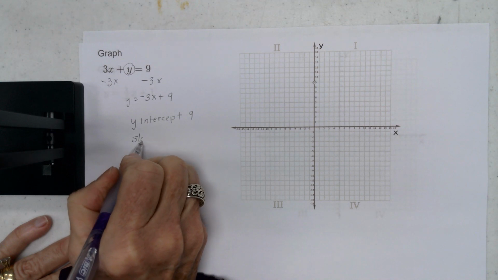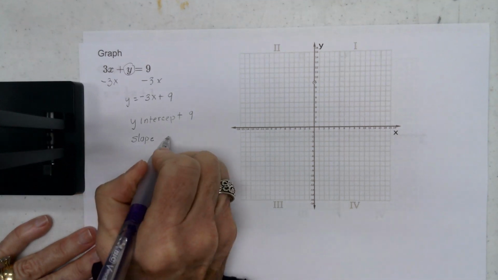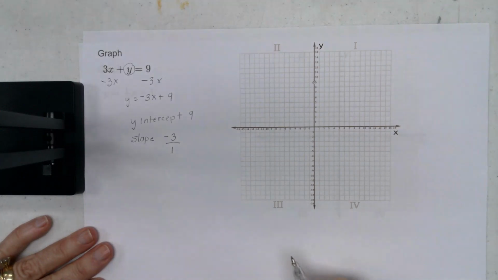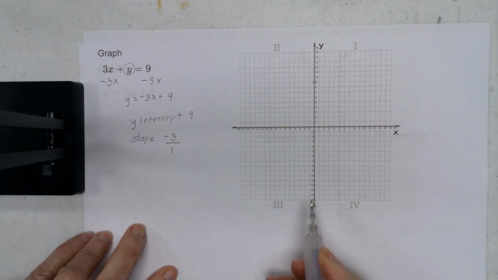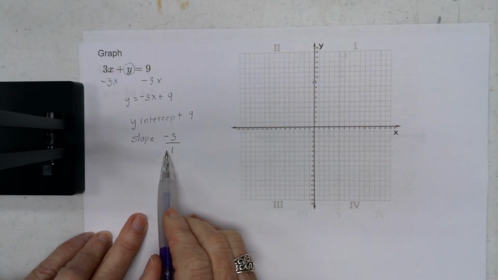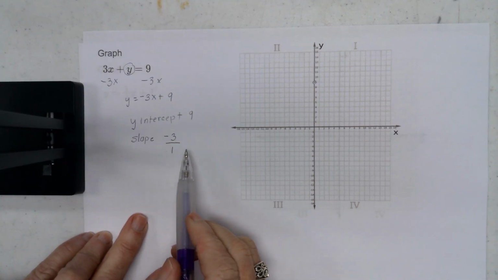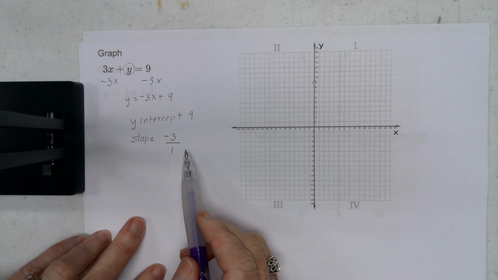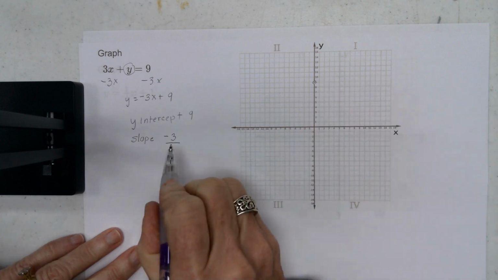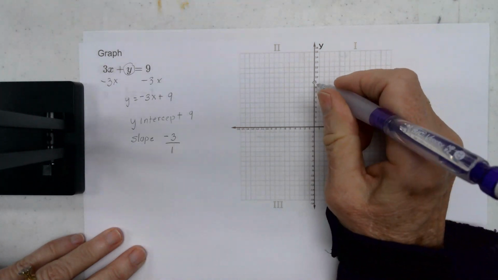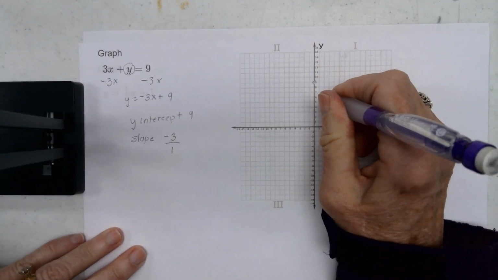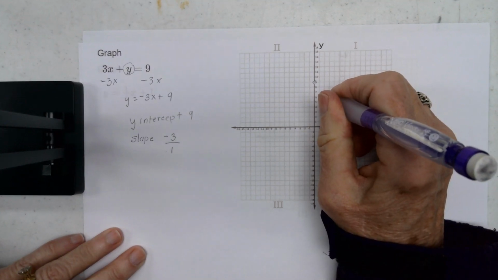My slope is -3, but I want to make it into a fraction, so I'm going to say -3/1. Now, truthfully, it doesn't matter if the negative is on the 3 or if it's on the 1, but it can't be on both and have it still be a negative, because a negative divided by a negative is a positive. So we're going to treat it on the -3, so we're going to go down 1, 2, 3, and to the right 1.